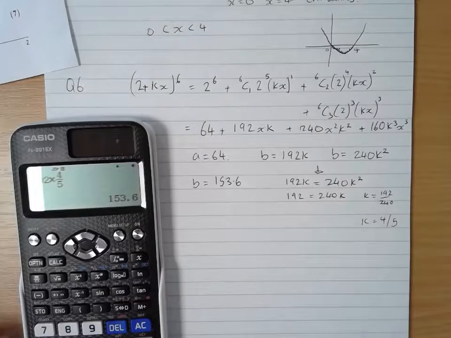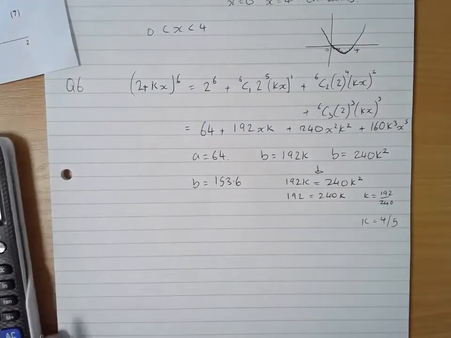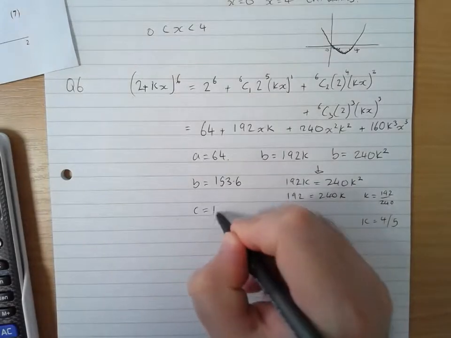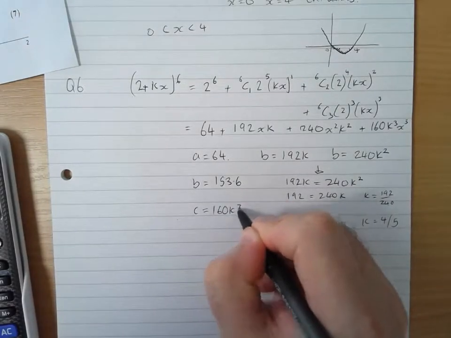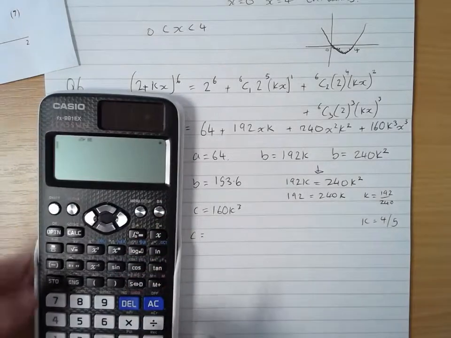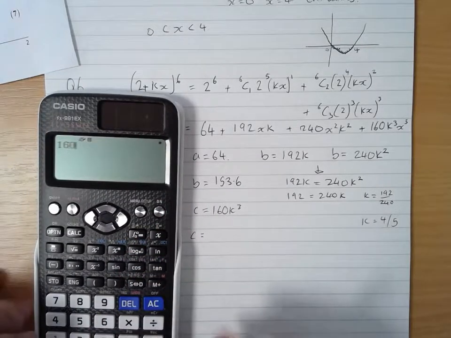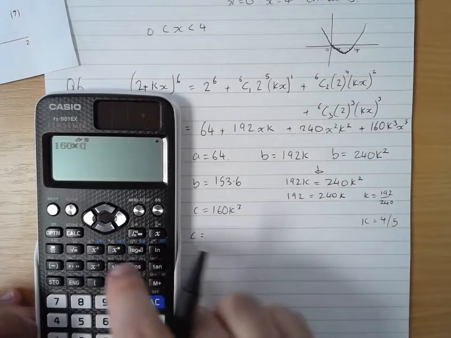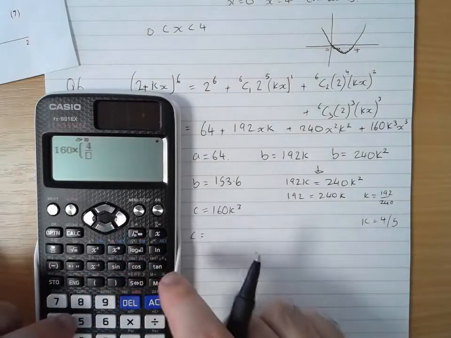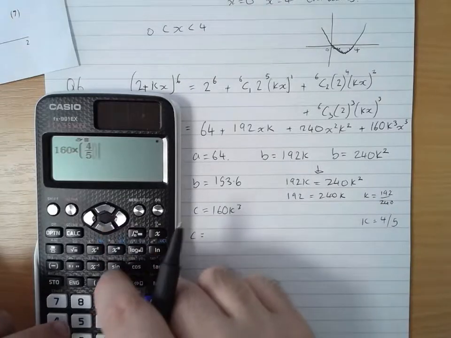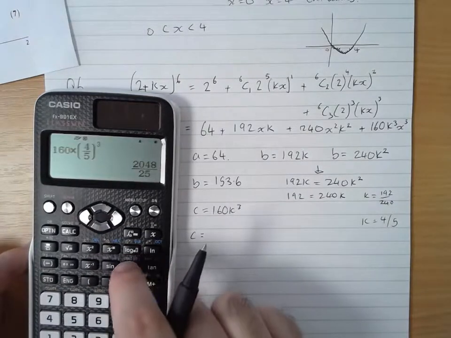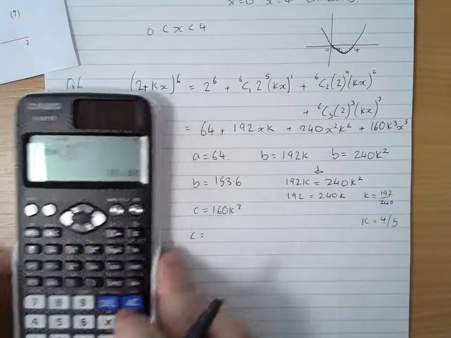Last thing we're asked to do is find the value of c. We know that c equals 160k cubed. So c equals 160 times, we're going to use brackets here, 4 over 5, close brackets, all of this cubed, which gives us 81.92.